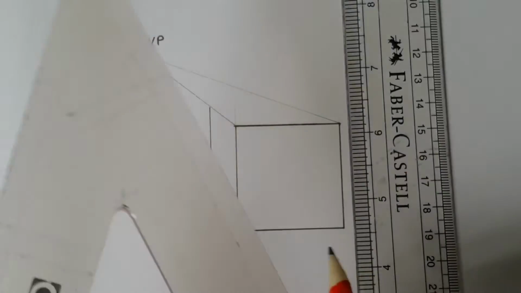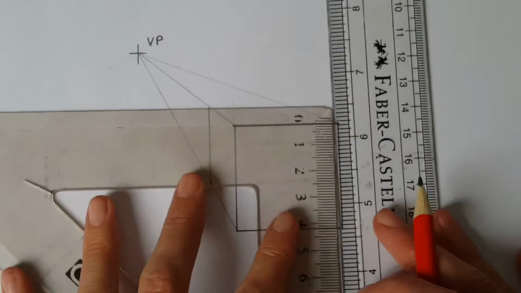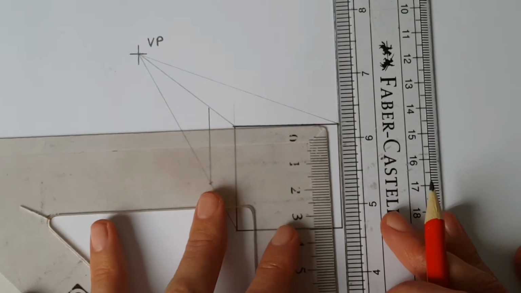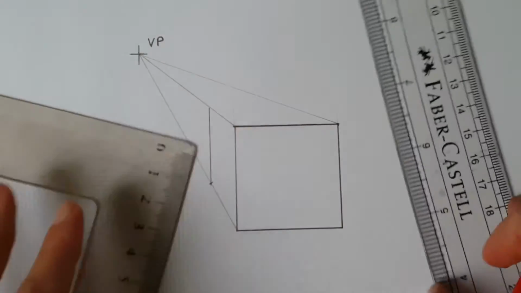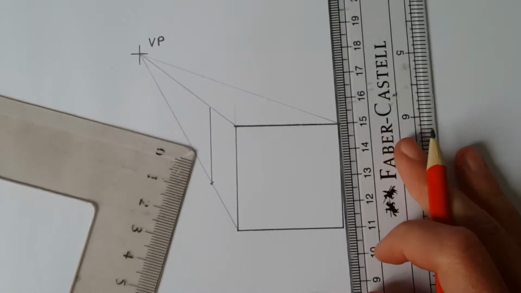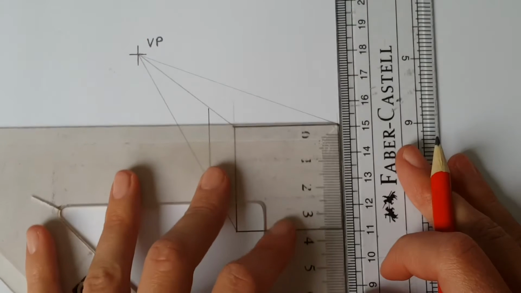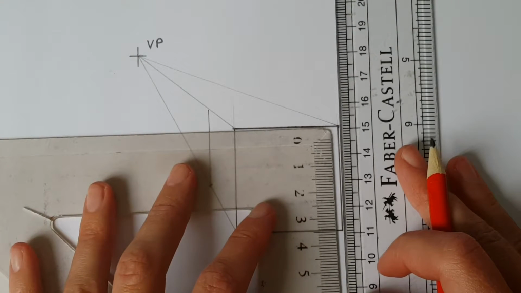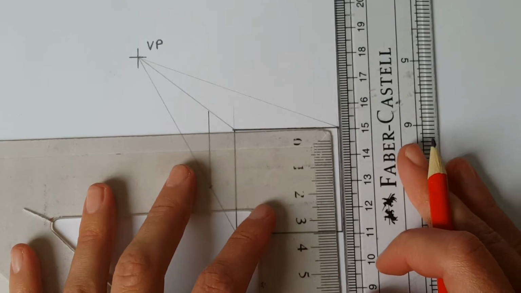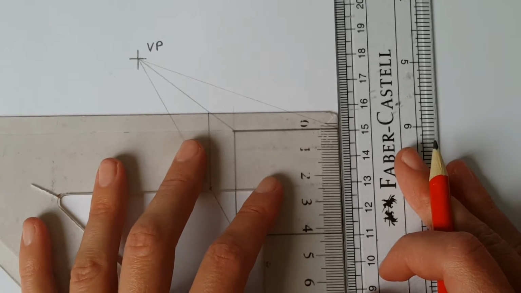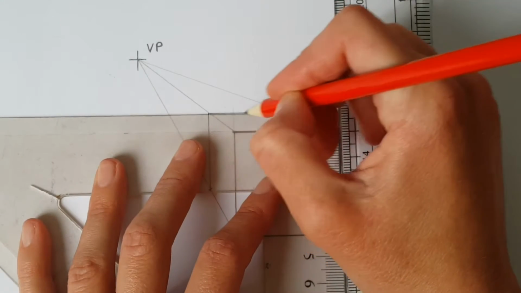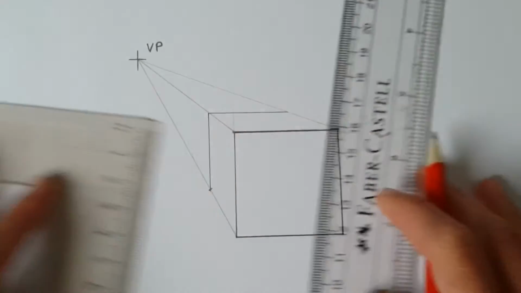Once again, I'm going to do the same thing, however now in a different angle. So I'm going to rest the ruler on one side of the square, then rest my set square on it, and then draw the top horizontal line.